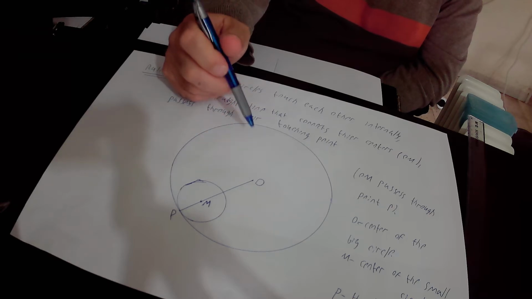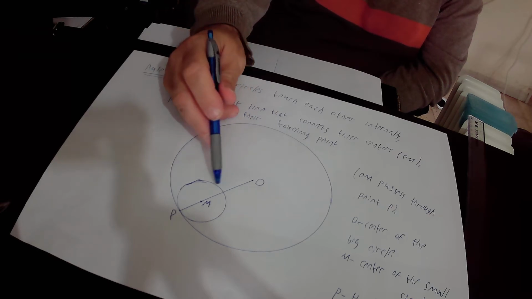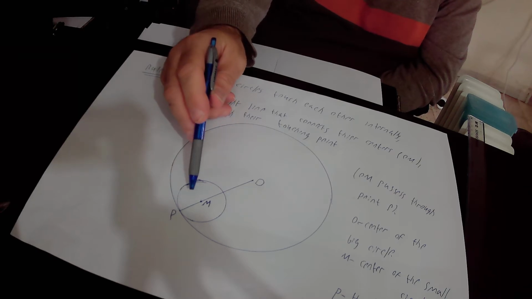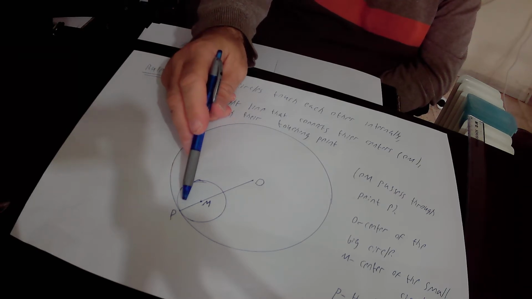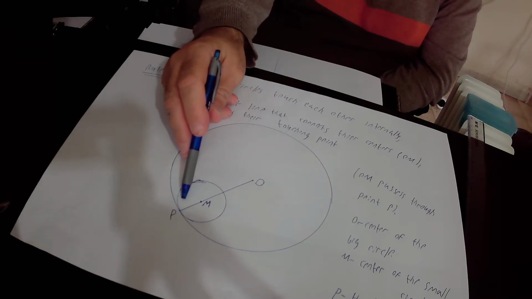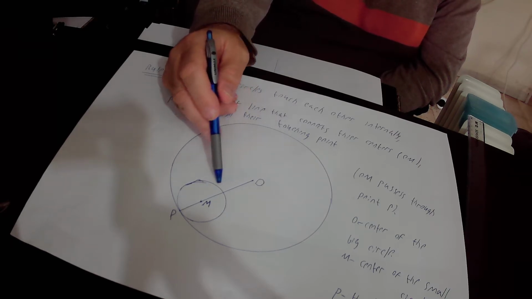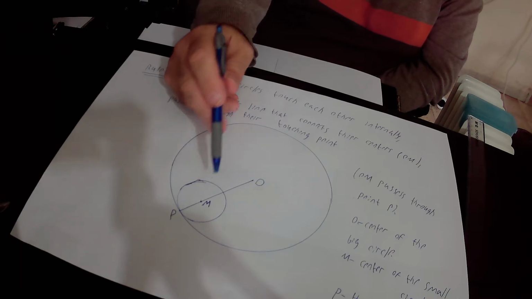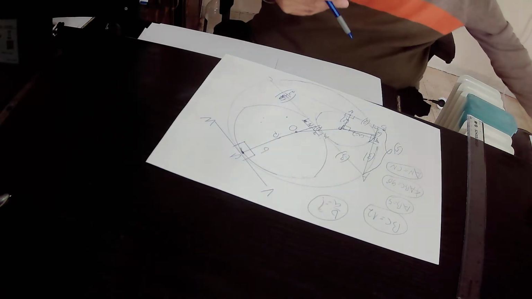According to this rule, the straight line OM must pass through point P, their touching point. The two circles touch each other at point P. So OMP is one straight line.